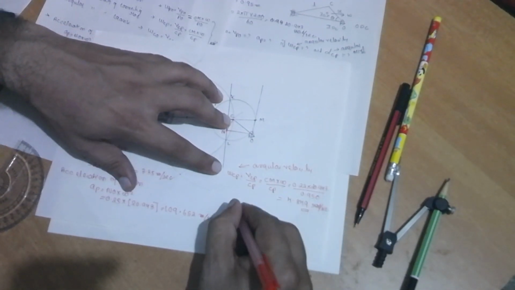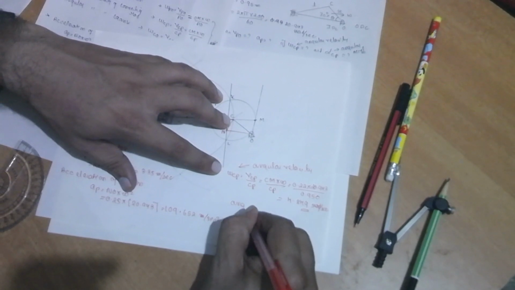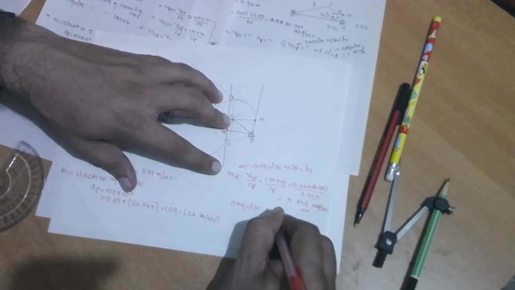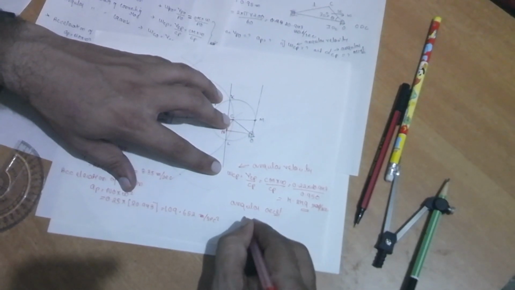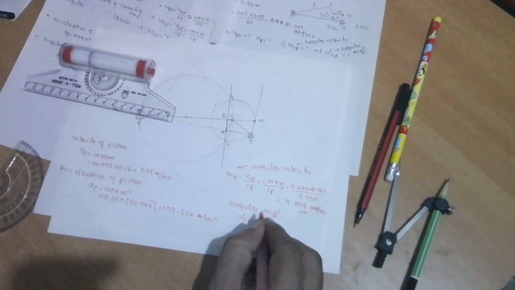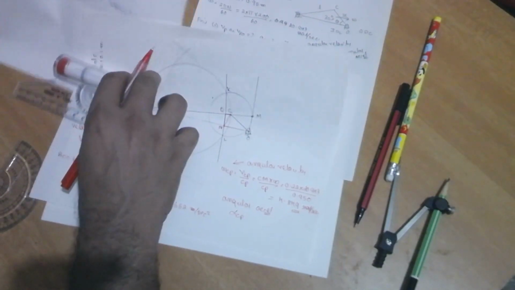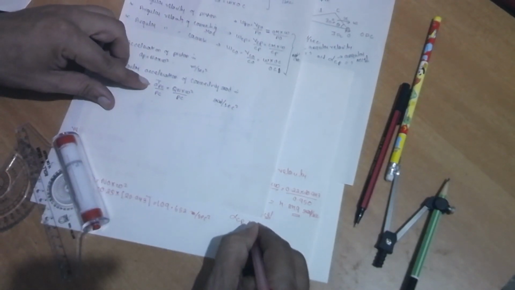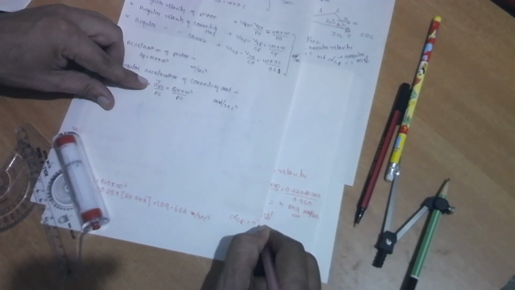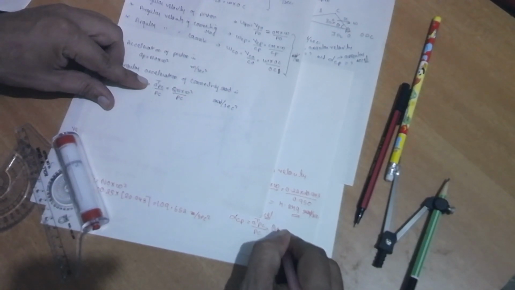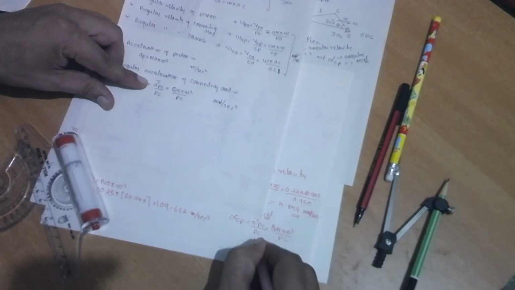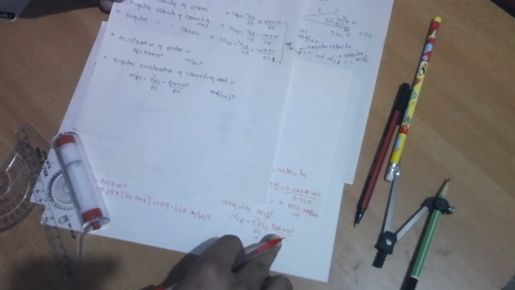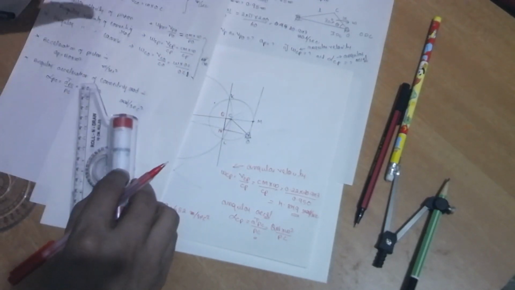Now we are finding the angular acceleration. The formula for alpha CP is AT of PC divided by PC, which equals QN into omega square divided by PC. We have to find the QN value.